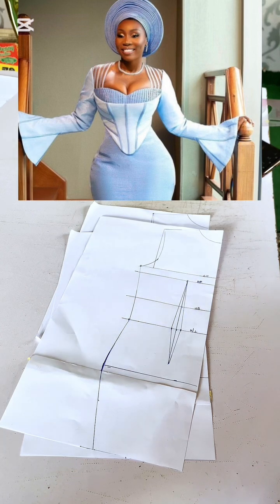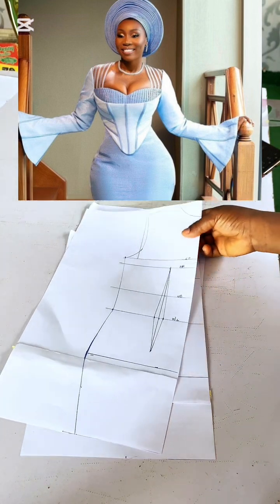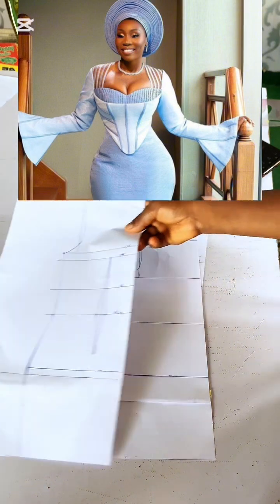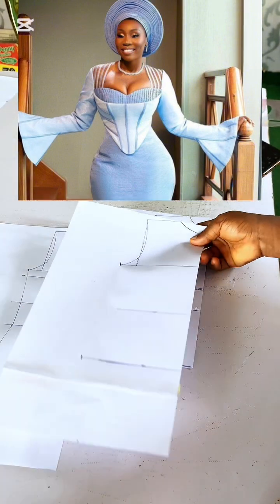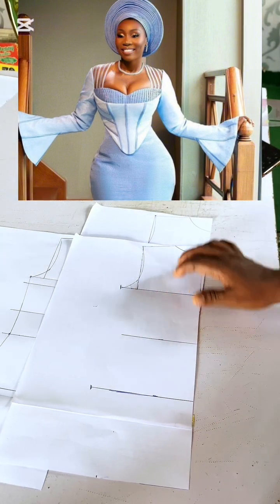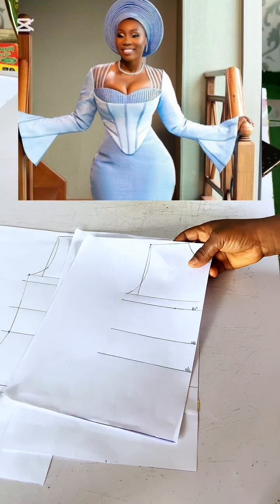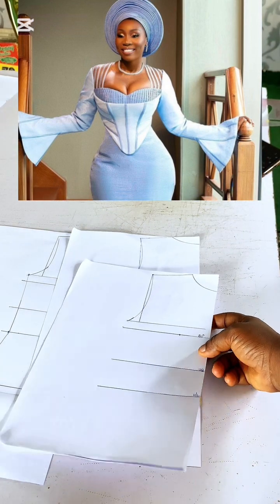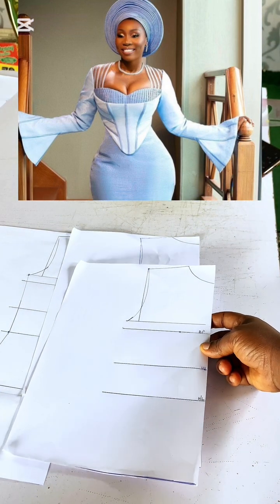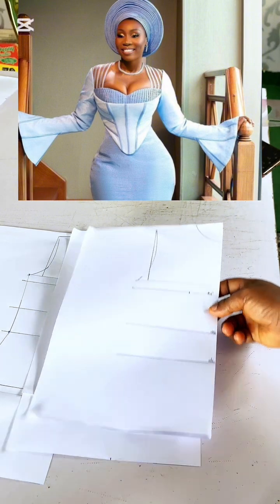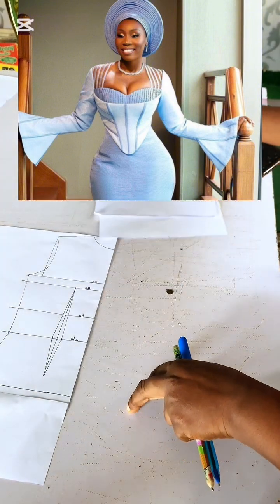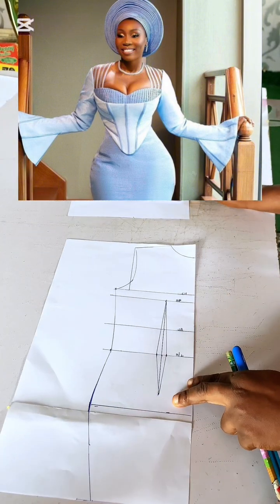I'm illustrating the body. Let's see if I can illustrate the sleeve as well. So I'll be needing the dress block, okay? And here it is. You'll be needing the back block. I have not completed the back block because I want to show you some things. Then you'll be needing a blouse pattern also, which I haven't yet completed because I want to show you some things also. So let's keep these two aside and let's start with the front dress block.